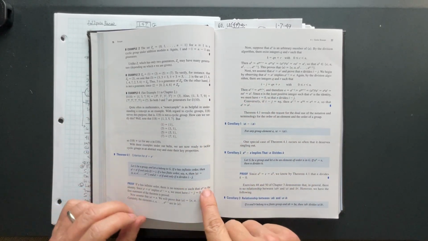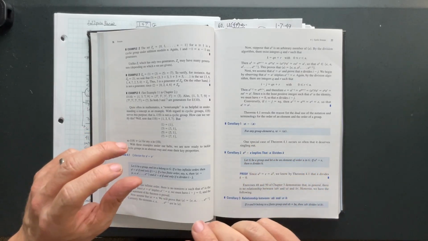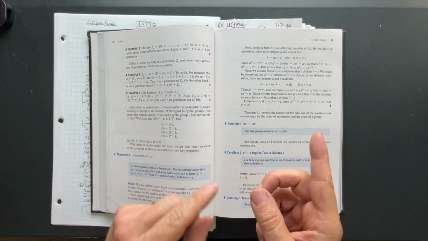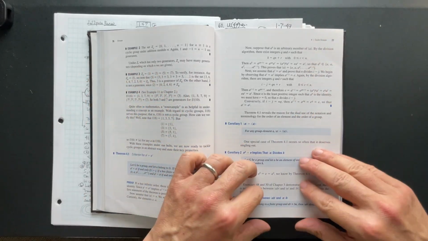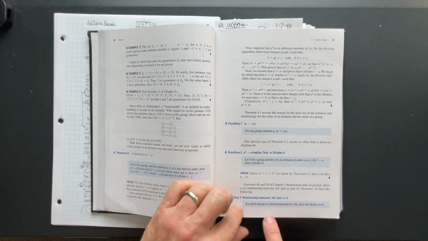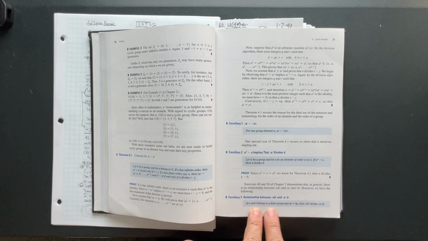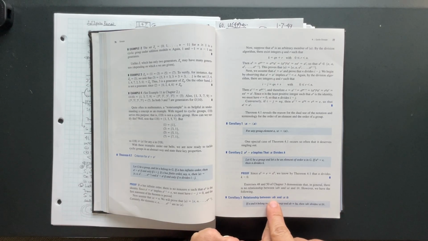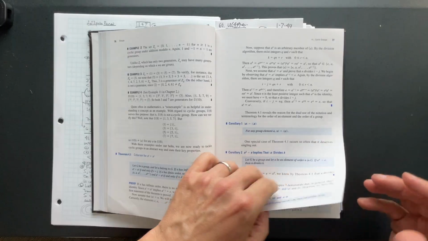Then some theorems about how to compare cyclic groups, different generators and different subsets of the group. Then, of course, how to look at the order of A and B, and then the order of the term AB in the table.